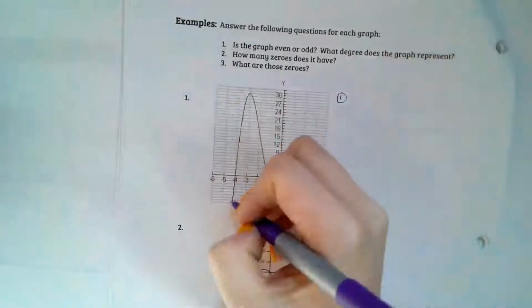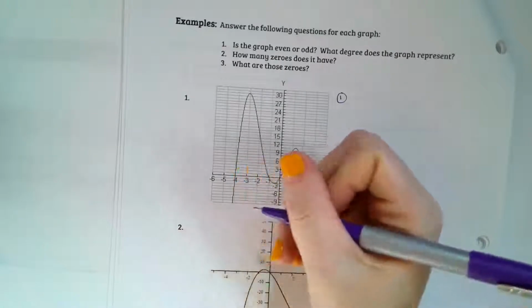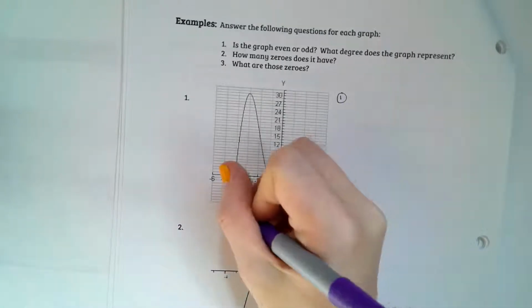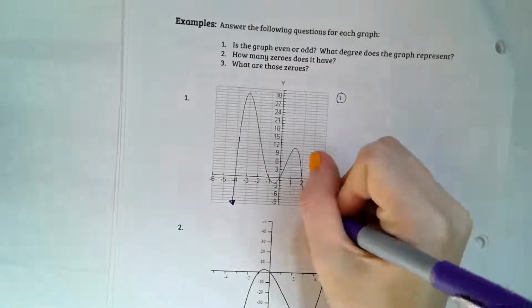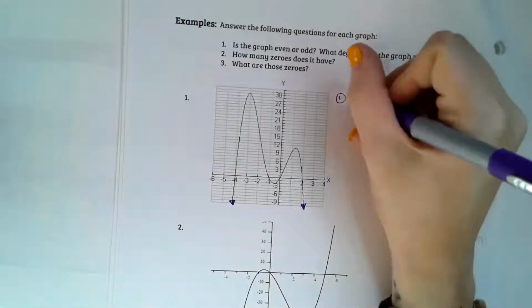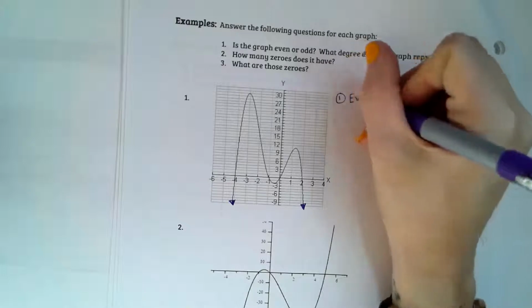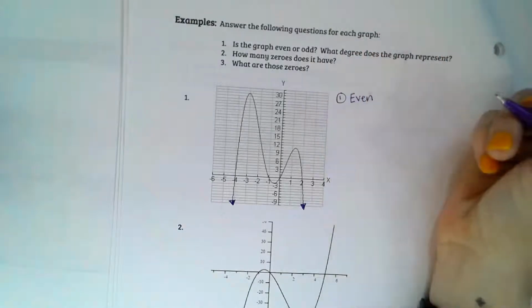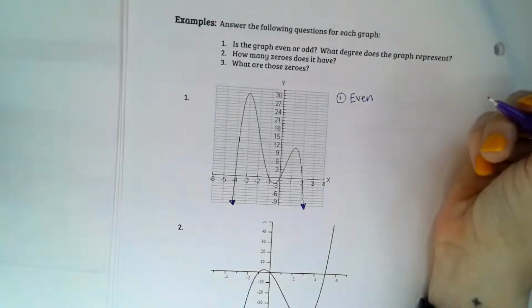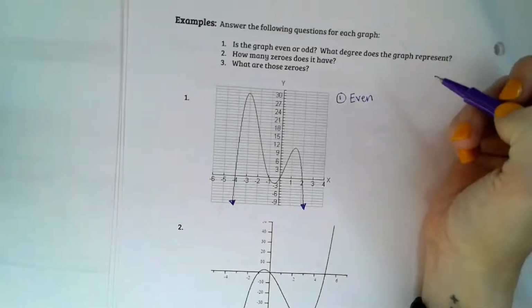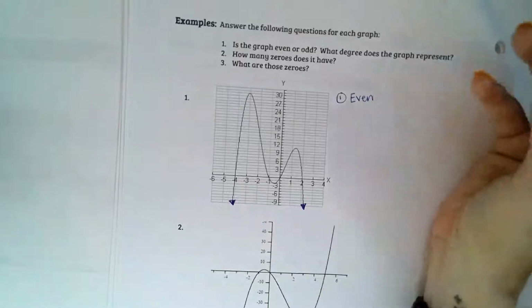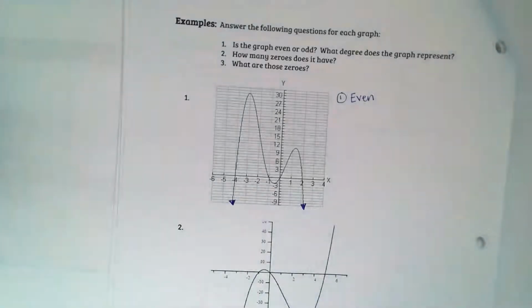Because both ends are going in the same direction, that means this is even. So what does the degree of the graph represent? That represents how many times your graph changes direction.